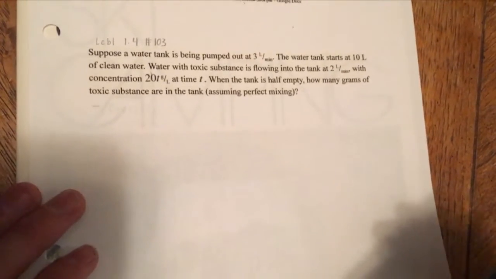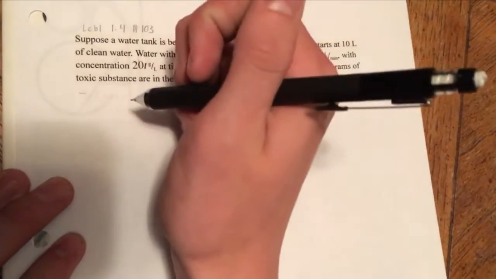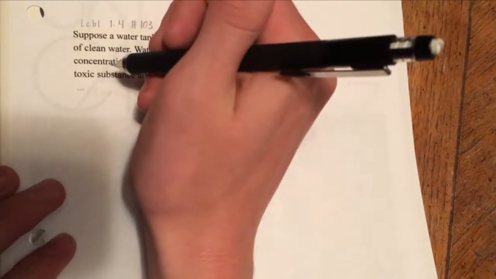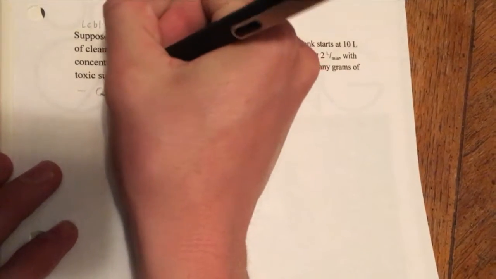Alright, so let's start by writing down what we know from the prompt. Contents are being pumped out at 3 liters per minute.